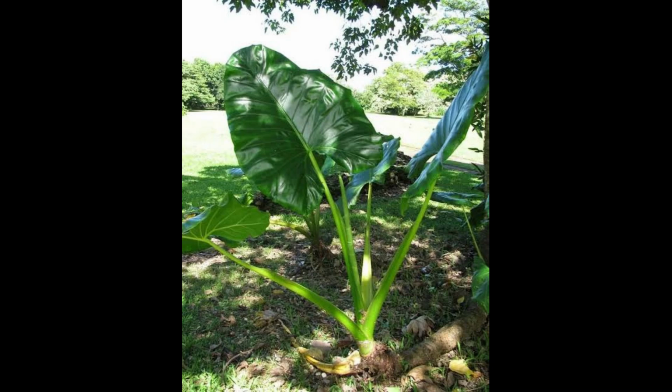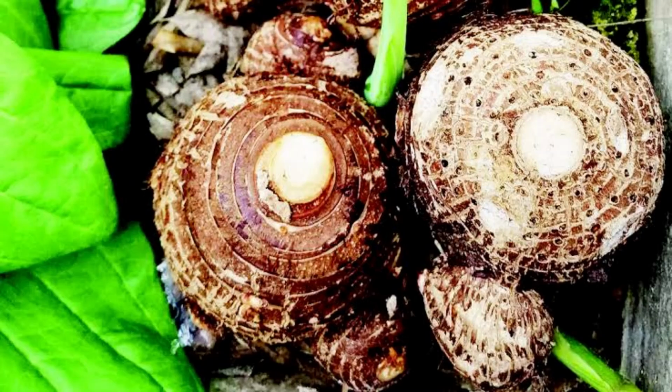How does the cocoyam plant reproduce using its corm? Cocoyam plants reproduce asexually by producing new corms from the existing one. As the plant grows, the older corm will produce one or more new corms that can be harvested and used to grow new plants.